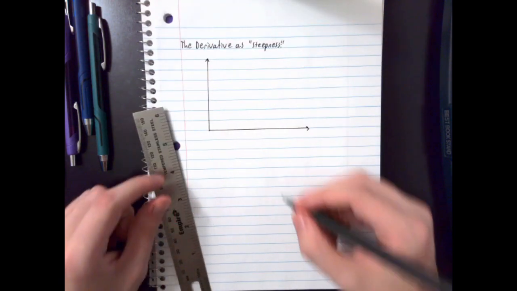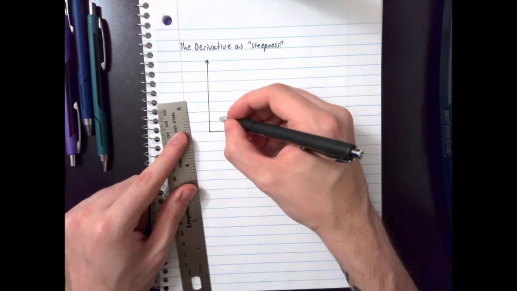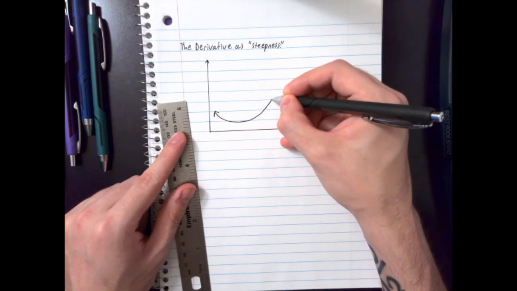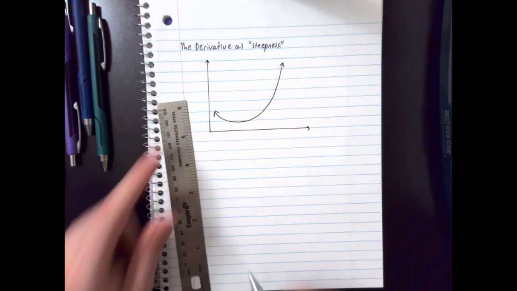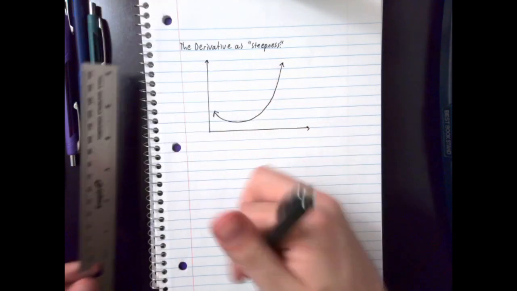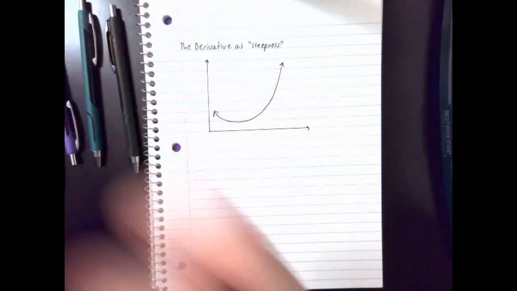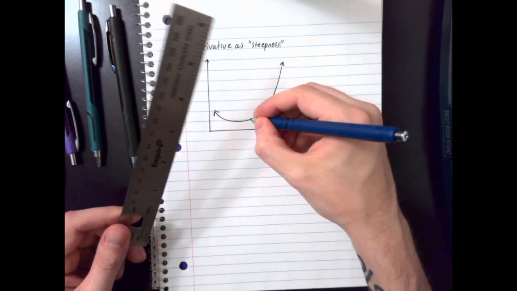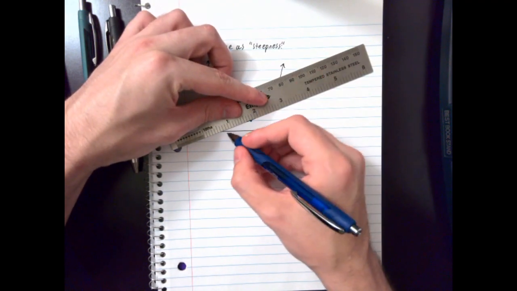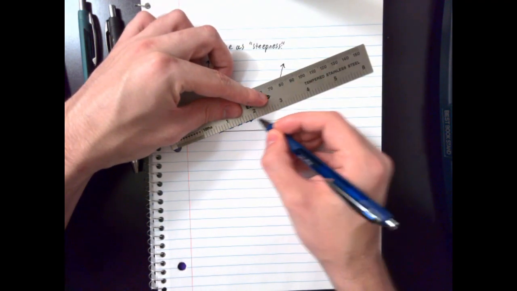And let's go ahead and get a generic function in here, and we'll make it a simple one. So maybe something with this shape. And I want to draw the tangent line at a particular point. So maybe let's use blue for this. And so the tangent line should look, well, roughly like this. Doesn't have to be exact.